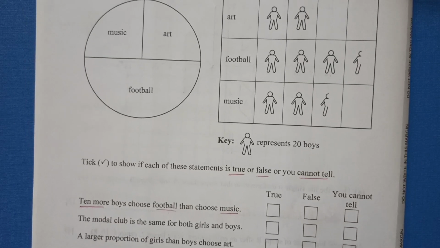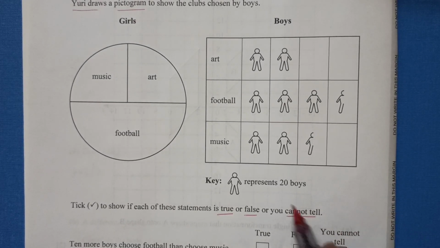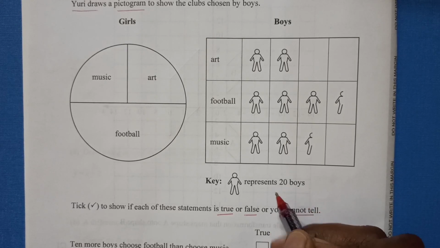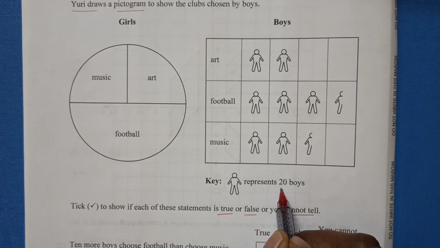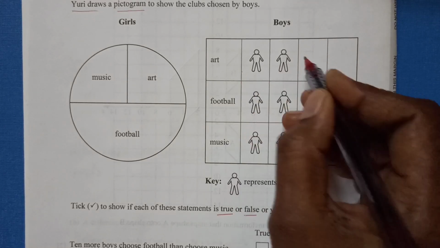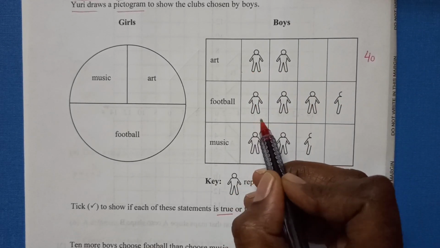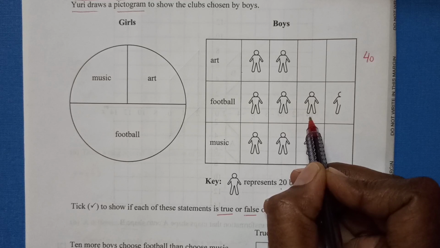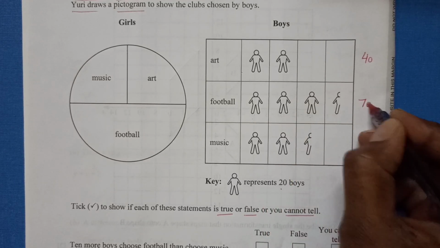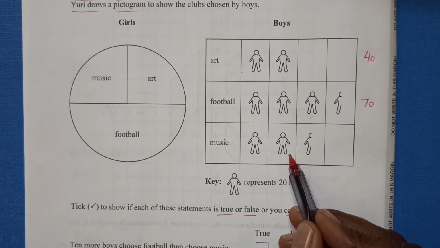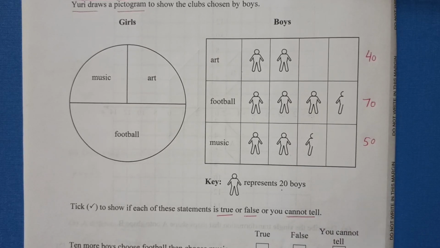So let's see how many boys chose football and music. We are given this key is 20. So this is art. Art is chosen by 40, 20 plus 20, and football is 20, 20 and 20, which is 60, 60 plus 10, this is 70, and music is 20, 20, 40 and half, it is 50.